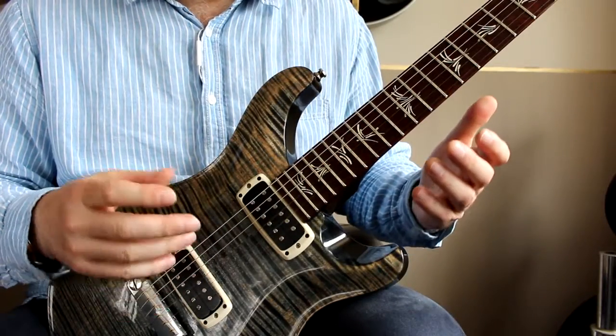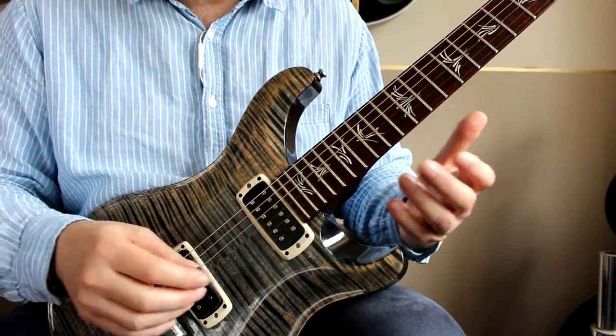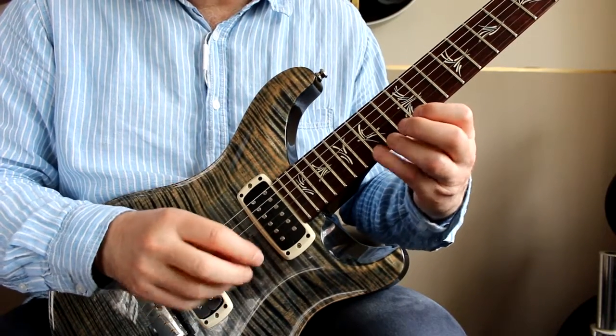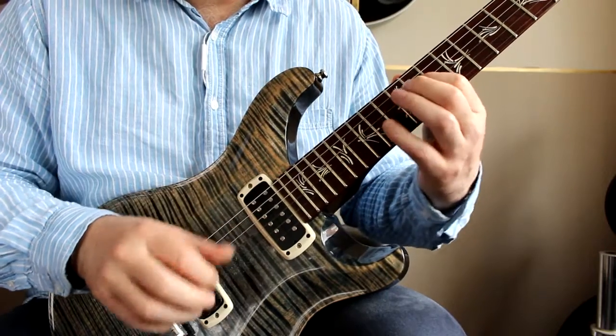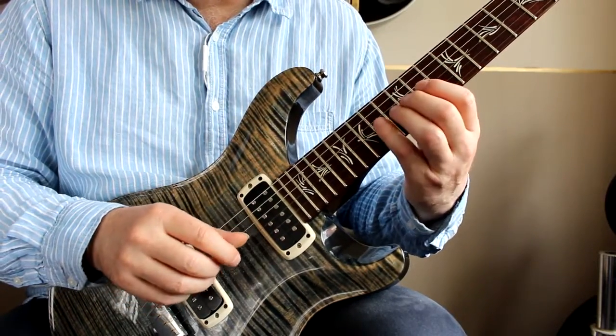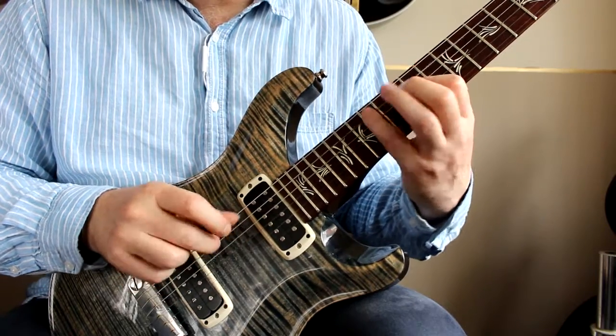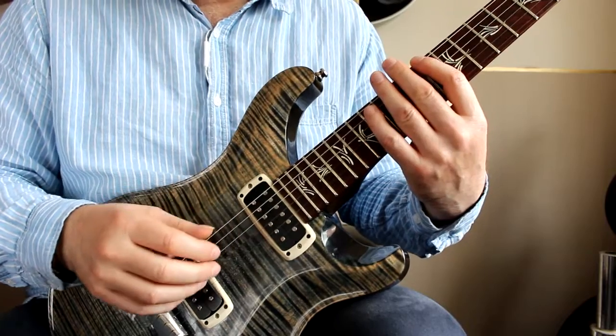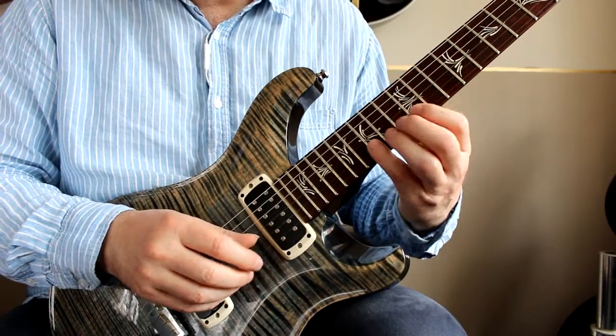With this pattern, what I'm trying to do is to create an extended scale run. So what I'm doing is playing 4 strings in a row, and then resetting. So that was 2 to 5 and now 3 to 6. And that takes me all the way across the neck. Coming back the other way, what I do is reset all the way back to 2.